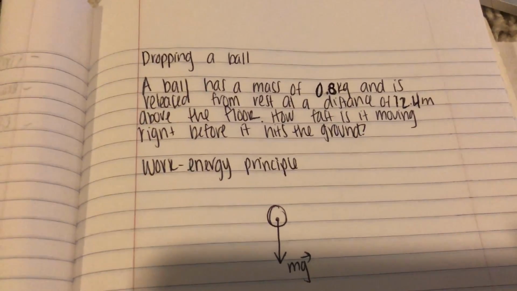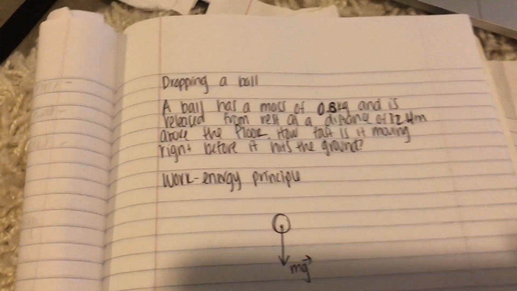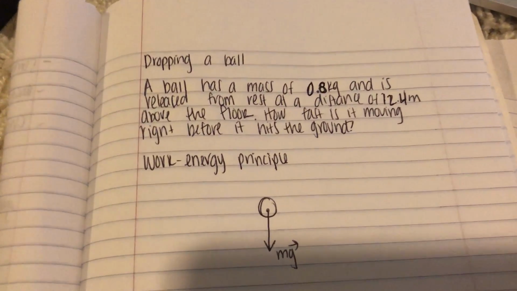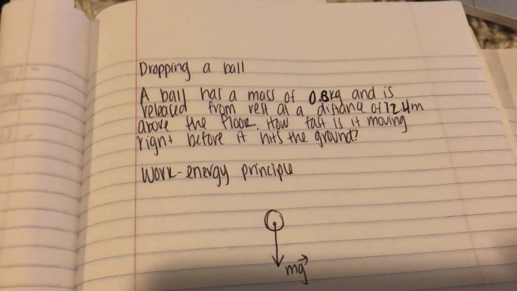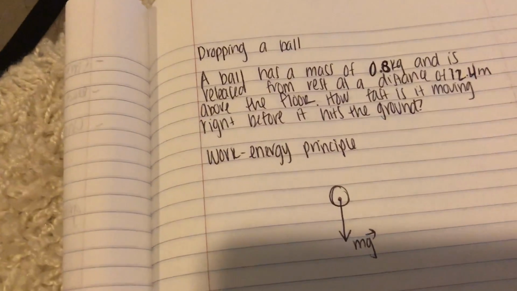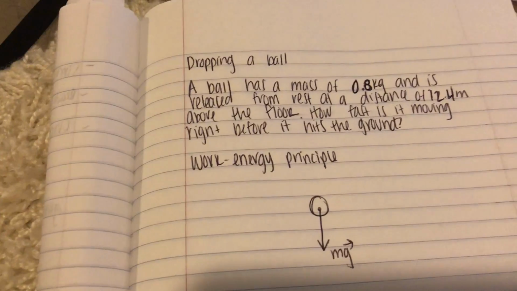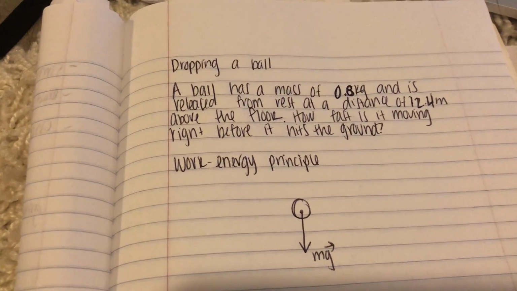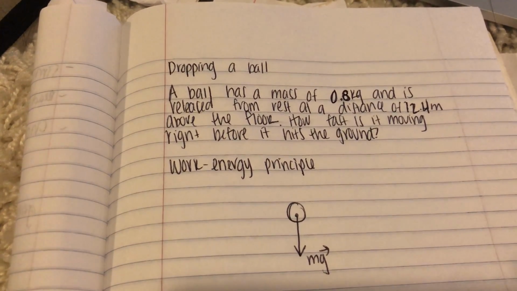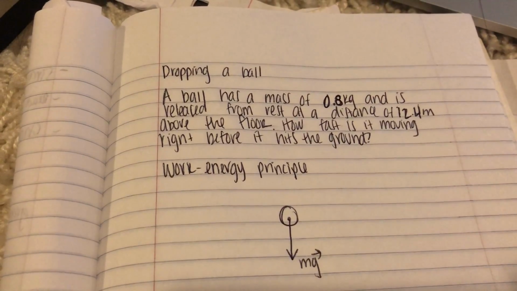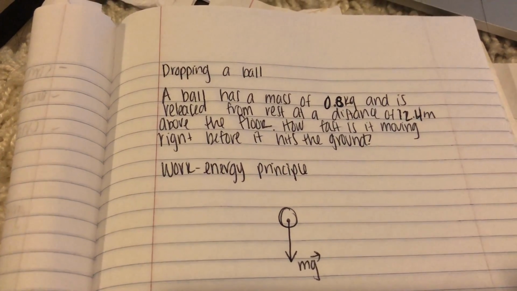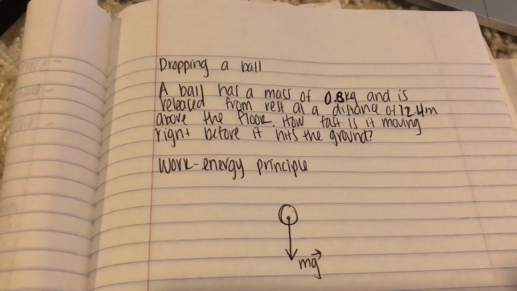Okay, for my numerical calculation reassessment, I chose a question that was similar to the one we did in class, the dropping a ball question. A ball has a mass of 0.8 kilograms and is released from rest at a distance of 12.4 meters above the floor. How fast is it moving right before it hits the ground?